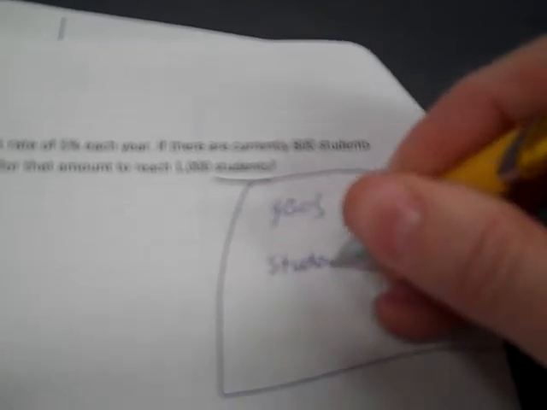All right, next one. A school's population is increasing at a constant rate of 5% each year. If there are currently 800 students in the district now, how many years will it take for that amount to reach 1,000 students? So I have years and students. X is years, Y is students. So students per year. Again, it's a percentage, so it's percent per year. It's increasing, so rewrite that as plus 0.05. That's your first move.